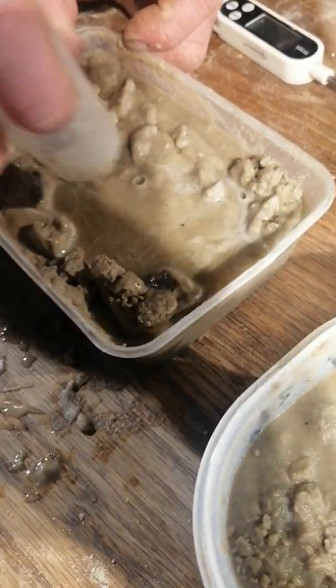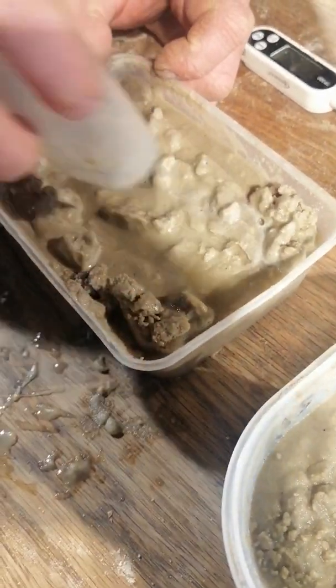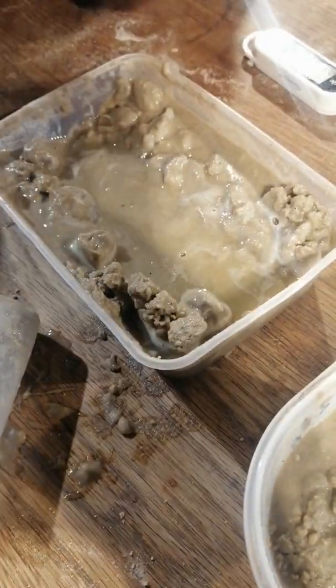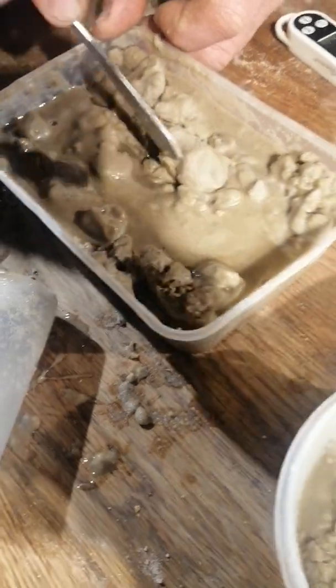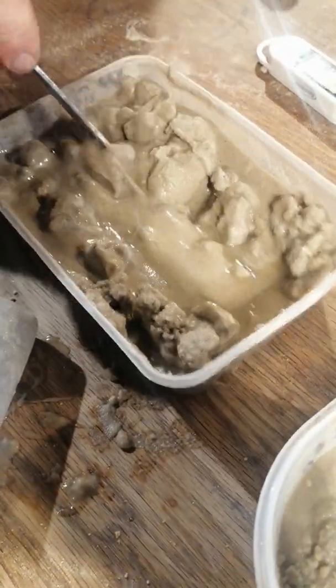So I think that probably just reinforces the idea that once your track is frozen, you're really not going to defrost it unless you get a higher air temperature or the sun directly on it.